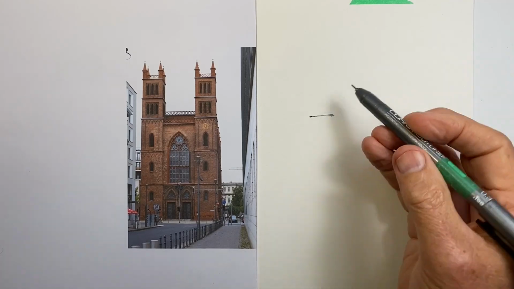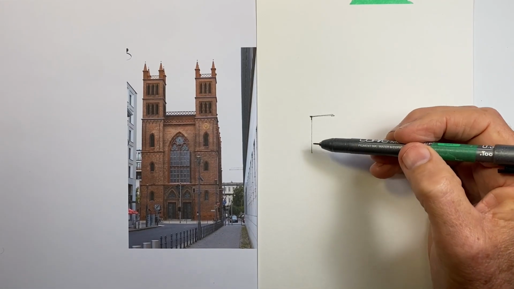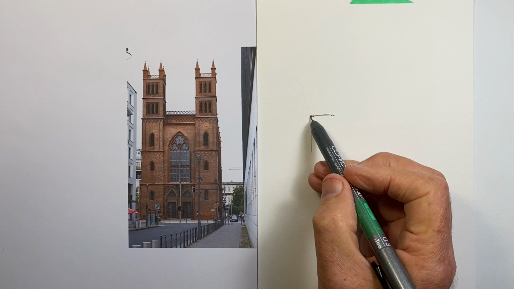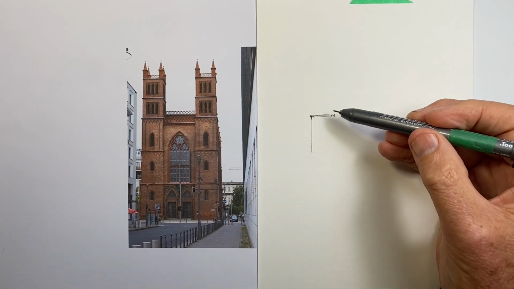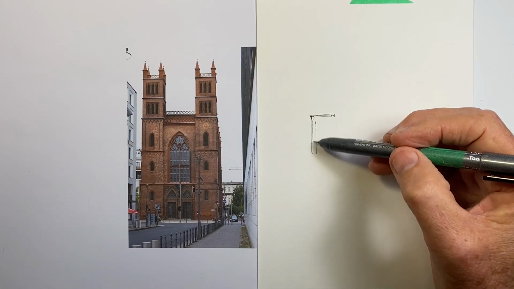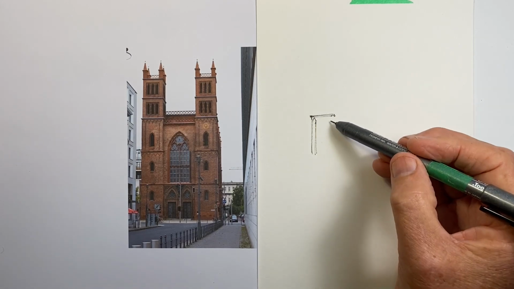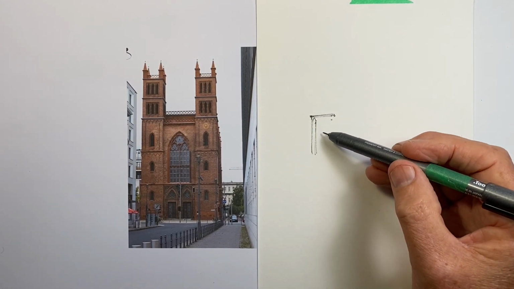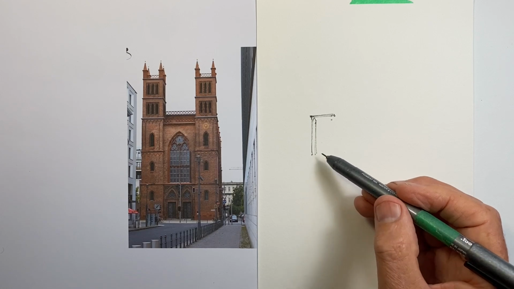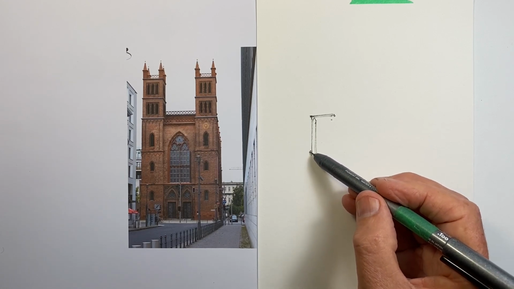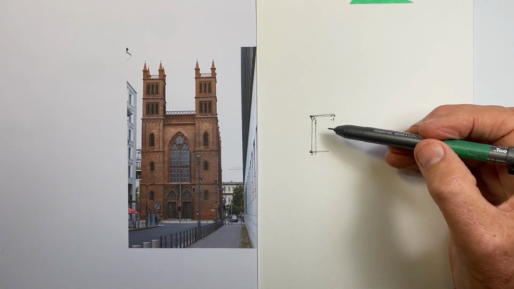This German church in Berlin was designed by the famous architect Schinkel, and it was built in the very early 1800s. I thought it was simple enough, but challenging enough as a 10-minute daily drawing exercise that we might have a chance to get it done in some measure.